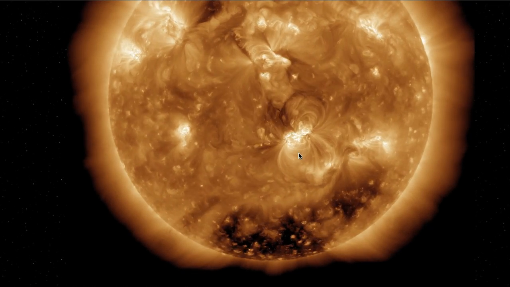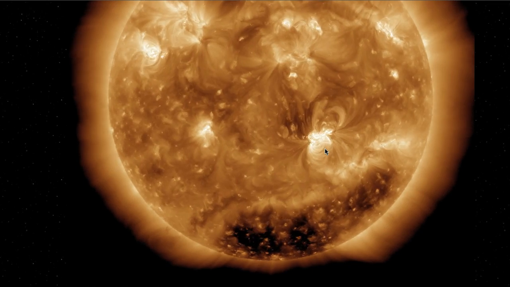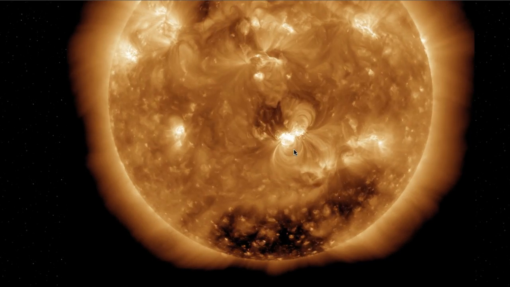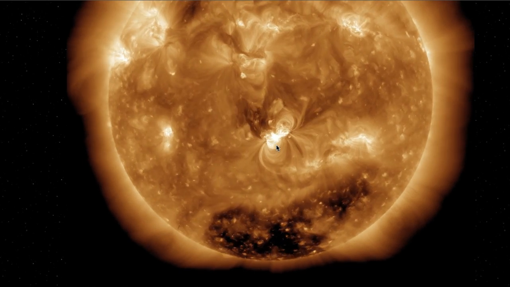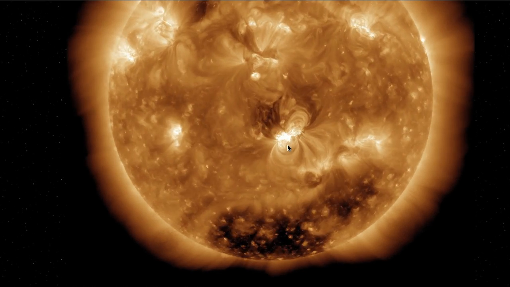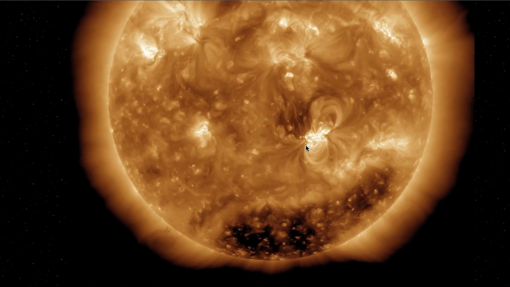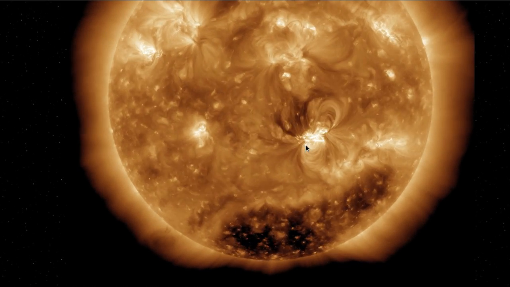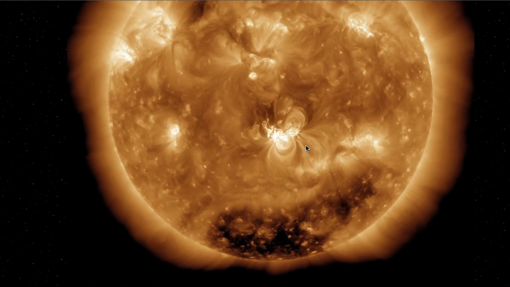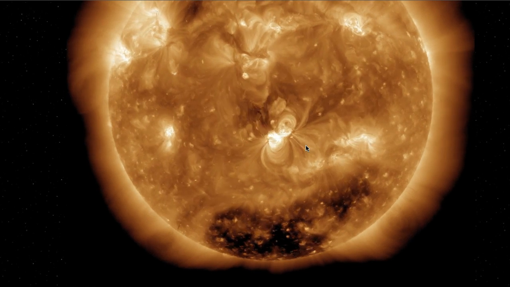And about 2 UTC, you can see this huge flash in the 193 angstrom image sequence here from the Solar Dynamics Observatory. And this was more or less facing the Earth when this explosion occurred. And it is expected that a large coronal mass ejection will be encountering the Earth and sparking off an atmospheric disturbance in the southern hemisphere that will most likely turn into a category 4 or 5 cyclone.